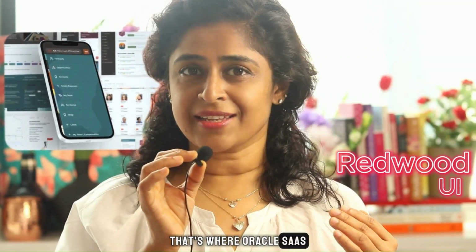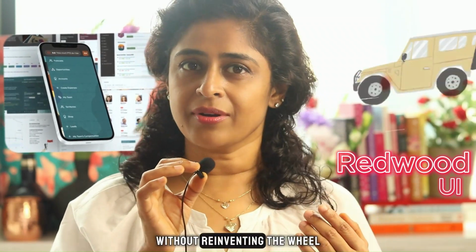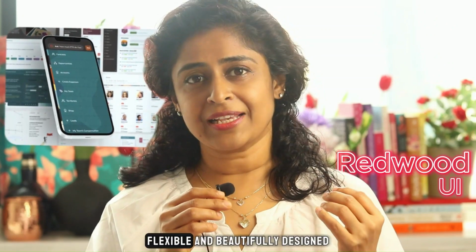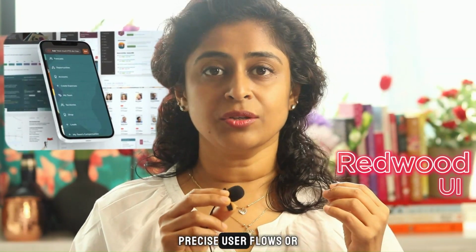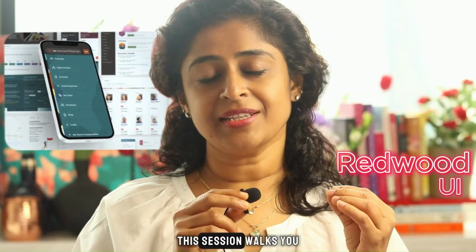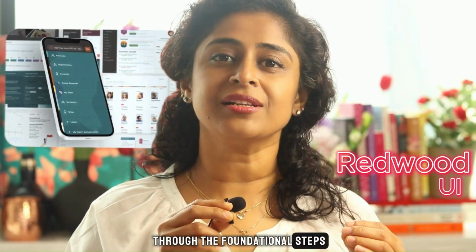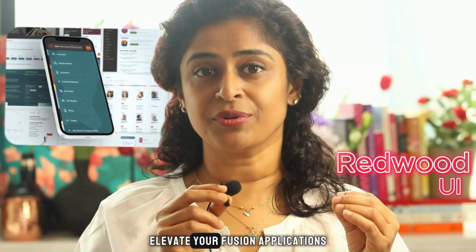That's where Oracle SaaS Visual Builder comes in, enabling Redwood UI extensions without reinventing the wheel. The future of enterprise apps isn't just functional. It has to be frictionless, flexible, and beautifully designed. Whether you are a developer aiming to deliver precise user flows or a business leader seeking better usability, this session walks you through the foundational steps to extend, enhance, and elevate your Fusion application.